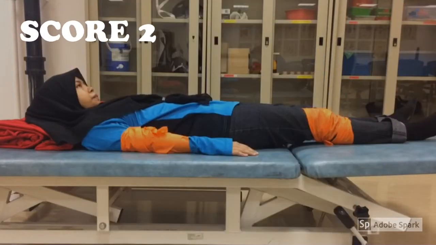Therapists will place the affected arm in 90-degree shoulder flexion, and the patient must maintain the position for 2 seconds with some external rotation and with the elbow at least 20 degrees or full extension.